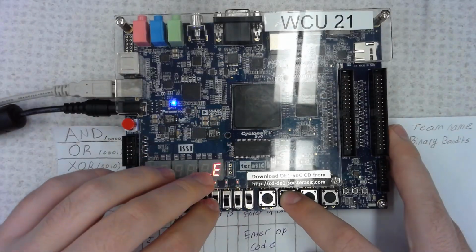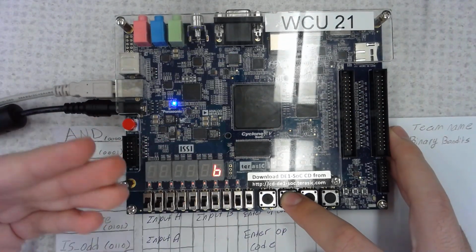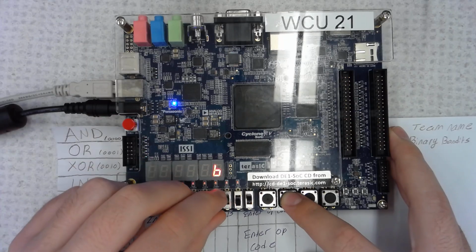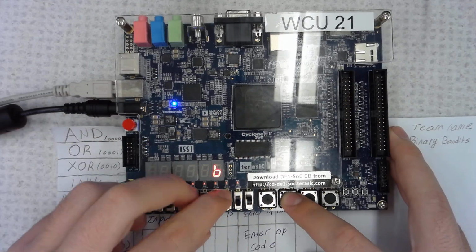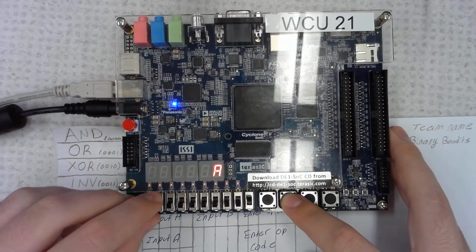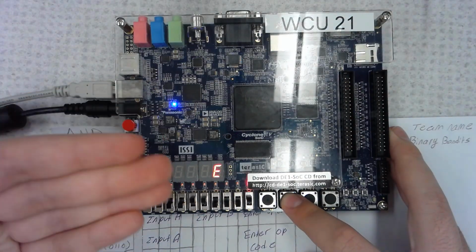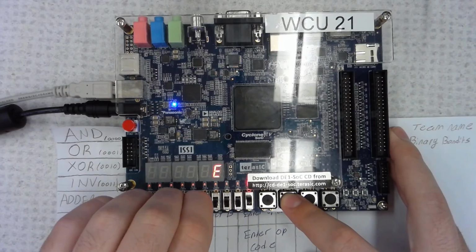I almost changed my opcode by accident earlier. You can see when B is greater by any amount, B is shown on the hexadecimal display. And likewise with A, and when they're even, E is displayed, self-explanatorily.